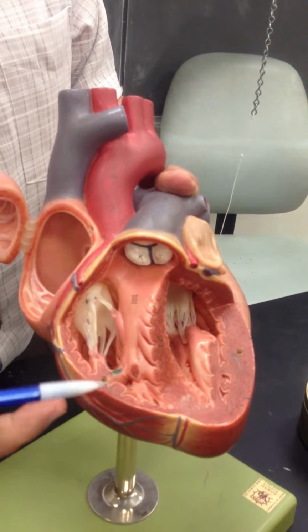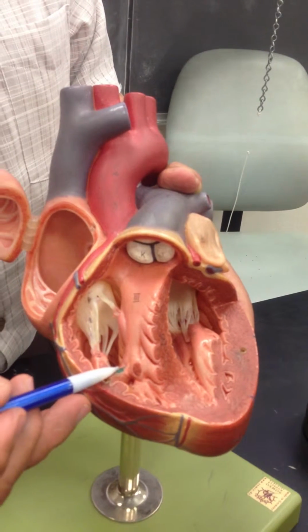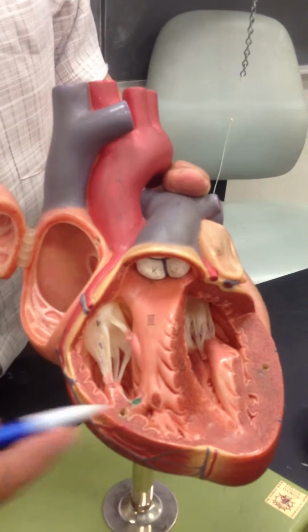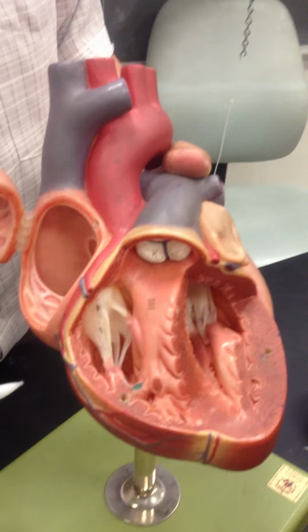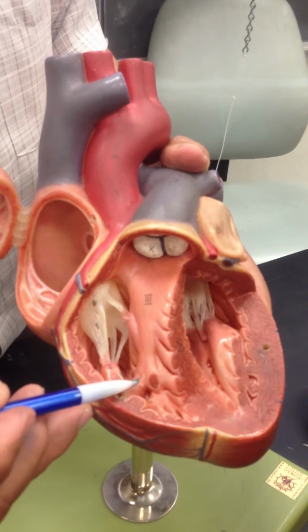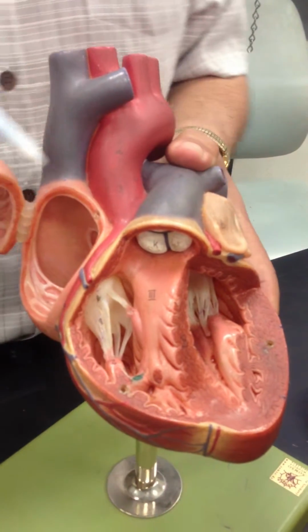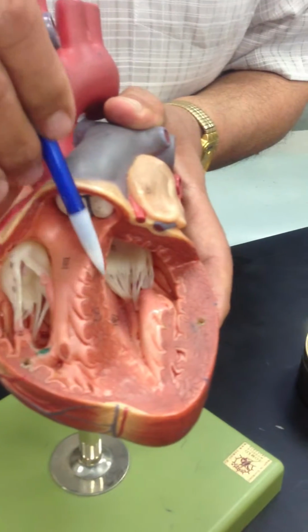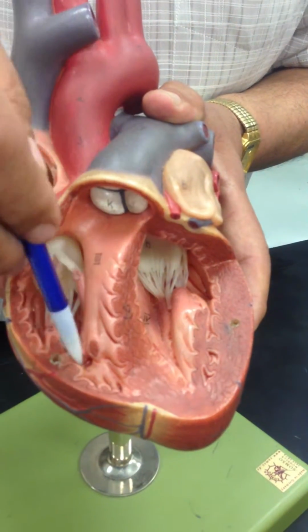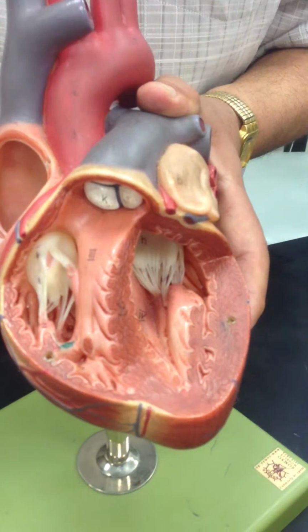We have something very unique to the right ventricle only. This green thing is called the moderator band. It's only for the right ventricle. This is the interventricular septum between the 2 ventricles.